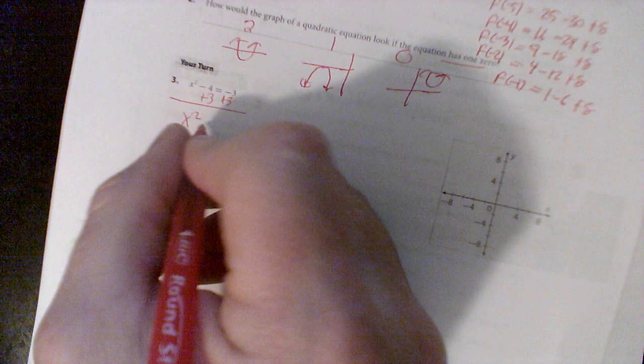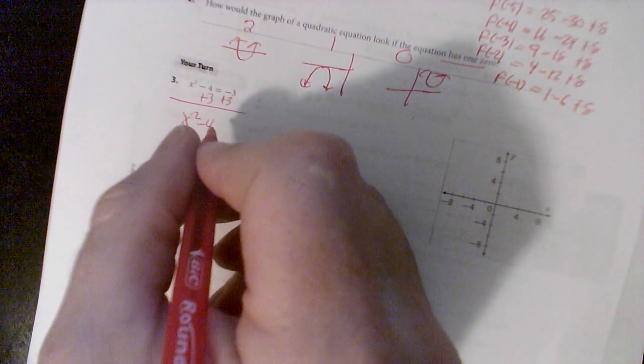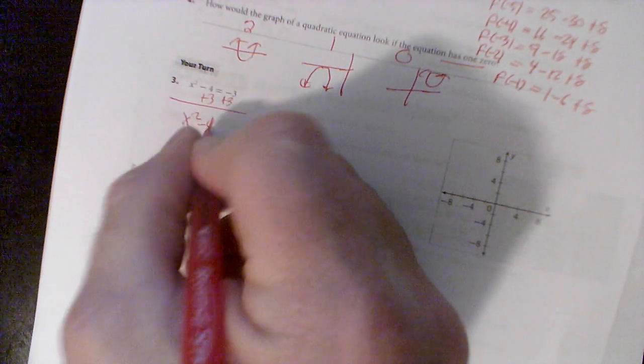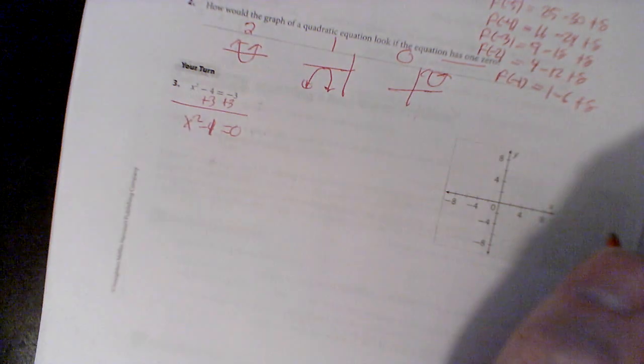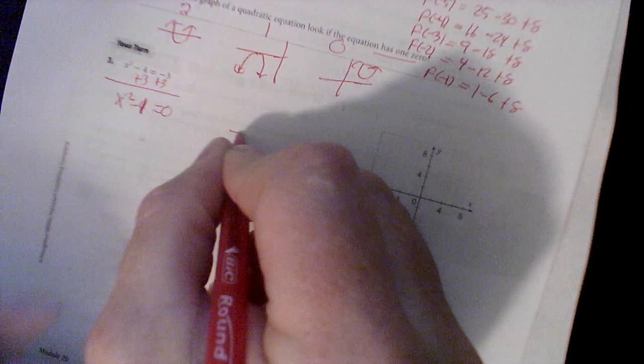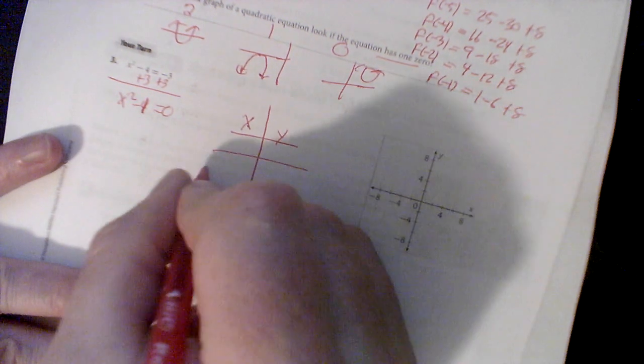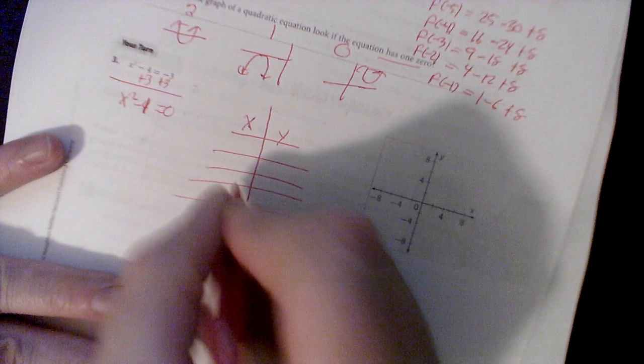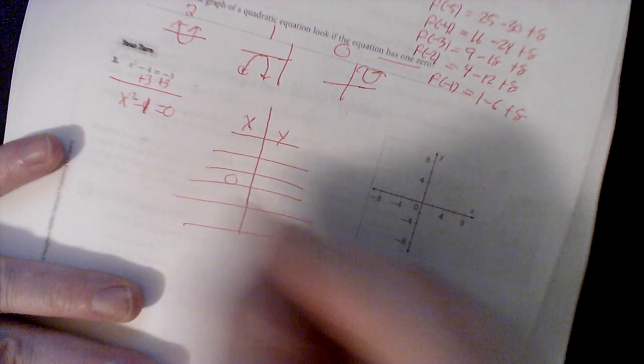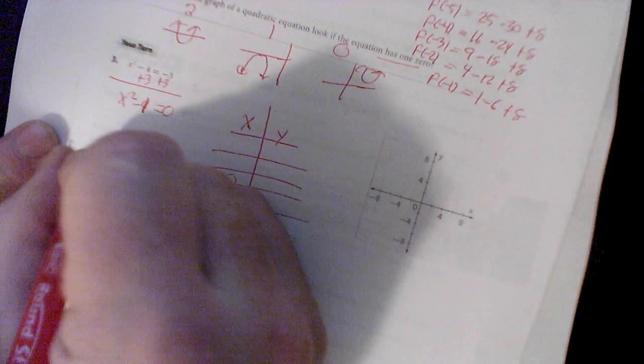Your turn. Well, let's add 3 plus 3 plus 3. We get x squared minus 4. Well, that's not -4, that's -1 equals 0. Okay, actually we know this graph, that's also standard form. So watch, I know what to plug in. We're going to plug in, here's x and y. We're going to plug in 0. The equation is y equals x squared minus 1.